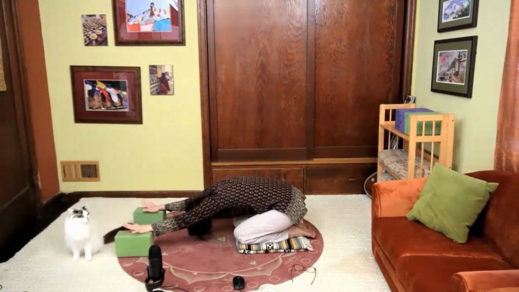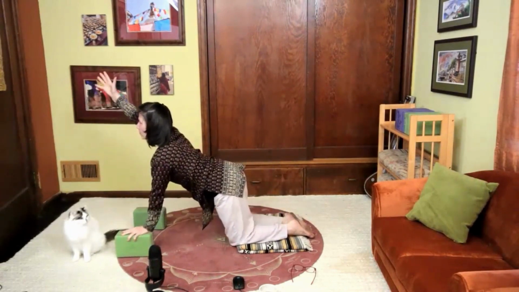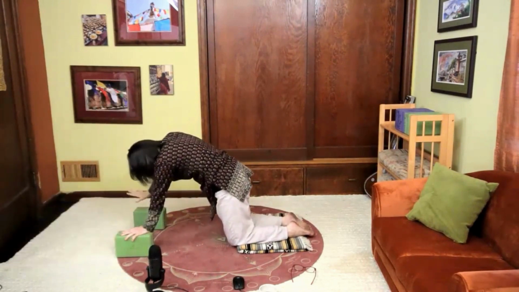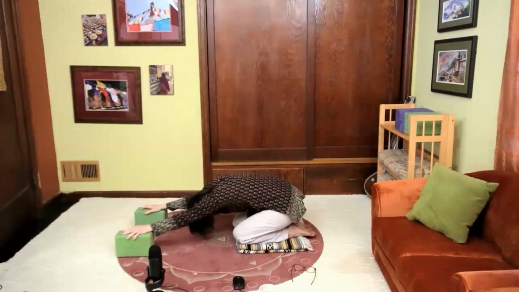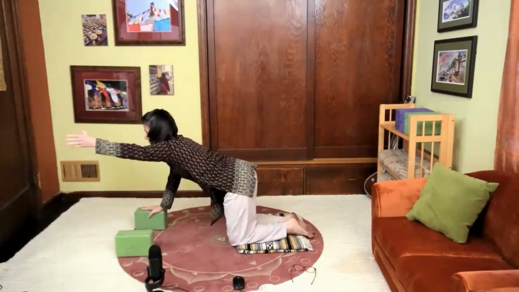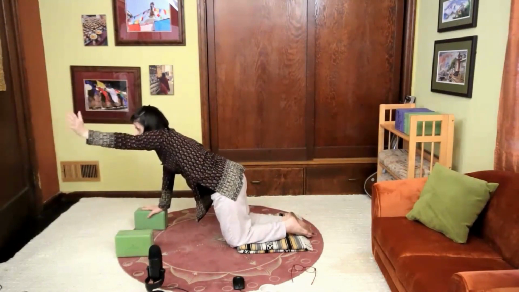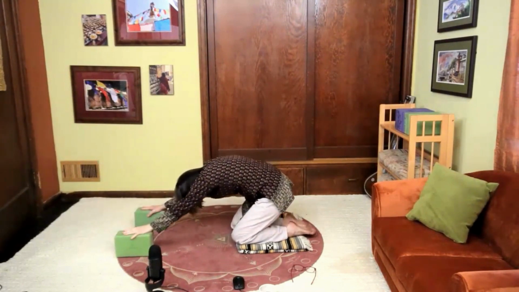We'll do that one more time. Inhale, pull forward, raise your left arm. Exhale to cat, on your way to child's pose. And last one, inhale, cow pose, raise your right arm. And exhale to cat pose, on your way to child's pose.